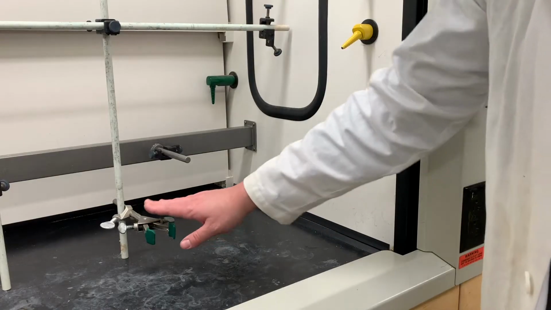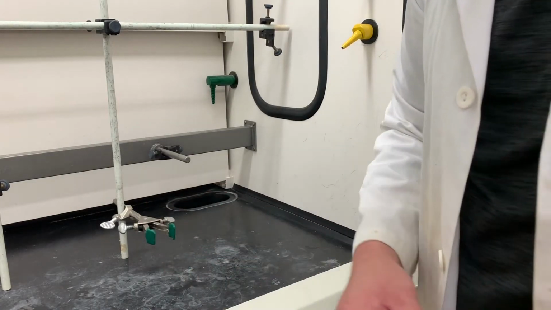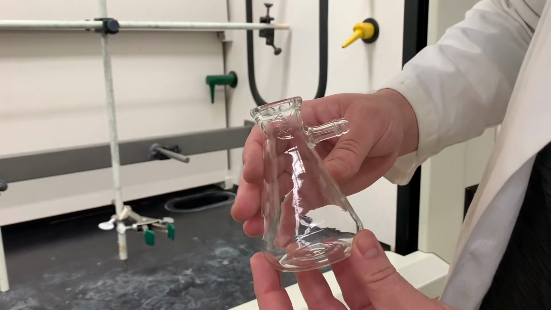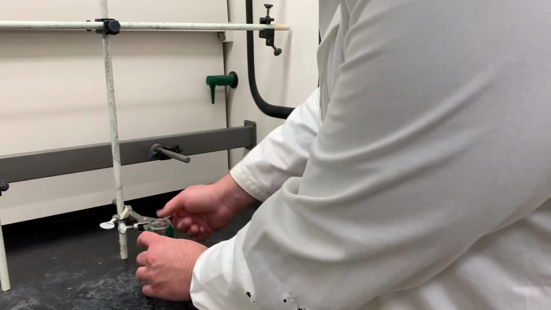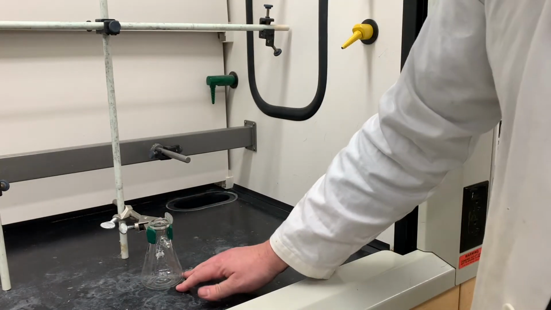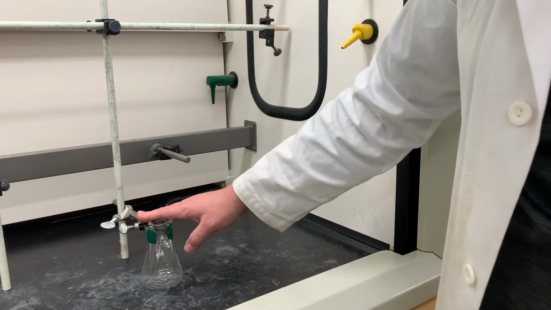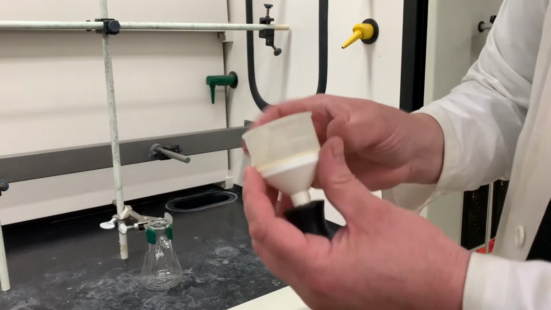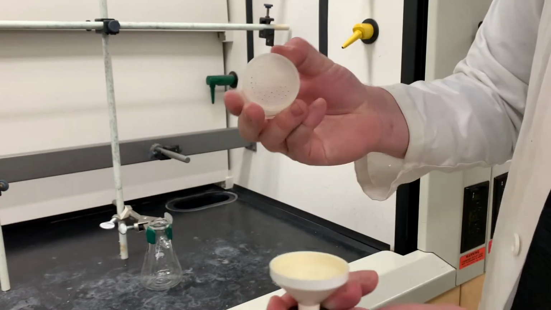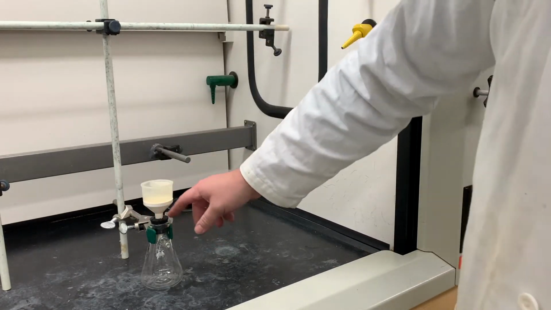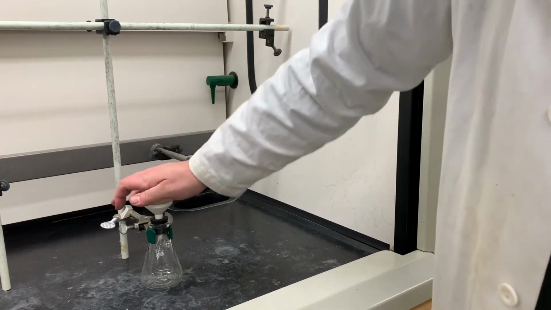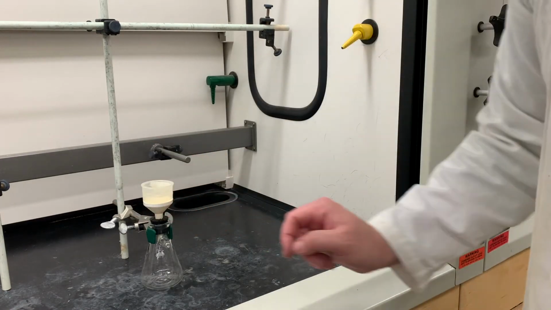While we're waiting for that, we want to set up a clamp nice and low. We can get a filter flask, this with a spout of course, and we're going to clamp that in place so that's touching the hood and held in place. We're going to get a Hickman, that's this one, that's the two-piece plastic one. Make sure that the stopcock is not so old that it doesn't fit tightly or that air can get through.